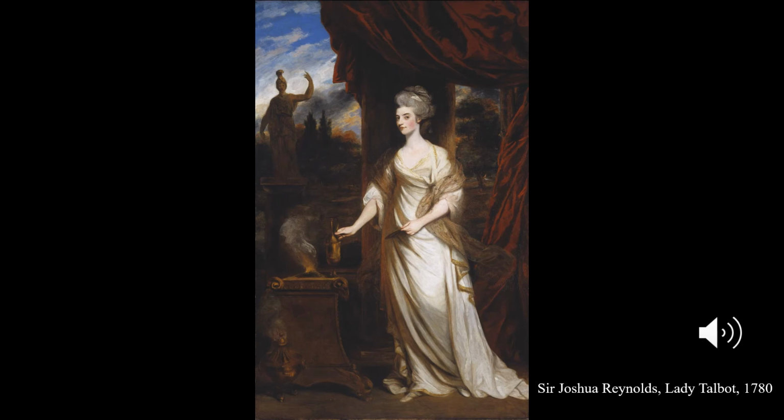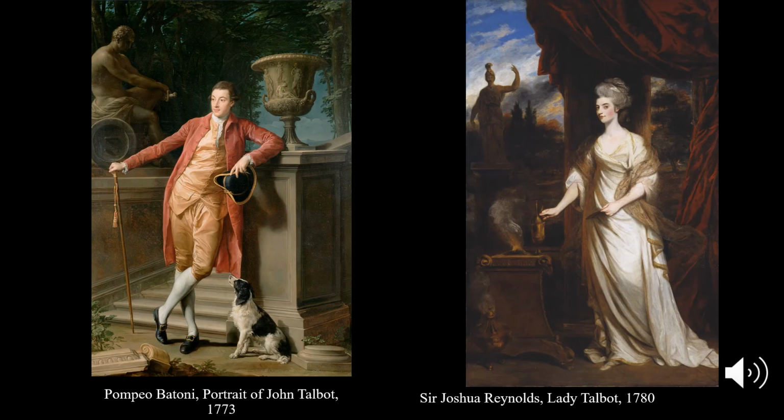This painting also appears to have been commissioned by the first Earl of Talbot as a pair to an existing portrait of him by the Italian artist Pompeo Batoni, which now lives in the Getty Museum in Los Angeles, which you'll see on the next slide. Talbot commissioned this portrait from Batoni while he was on his grand tour to Europe in 1773.